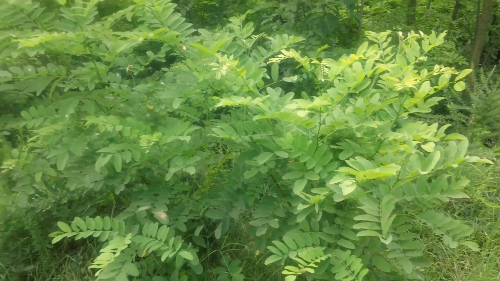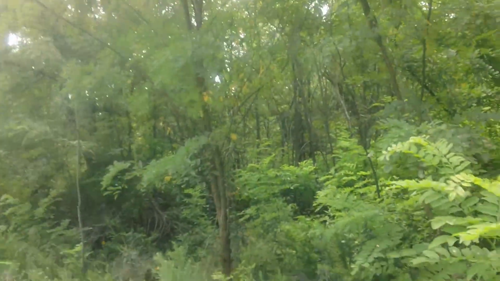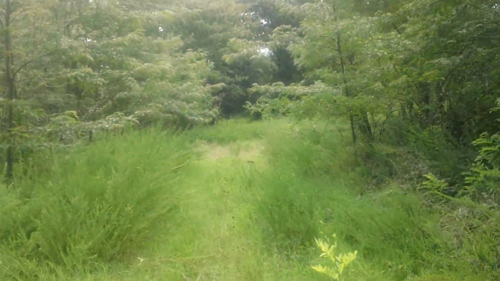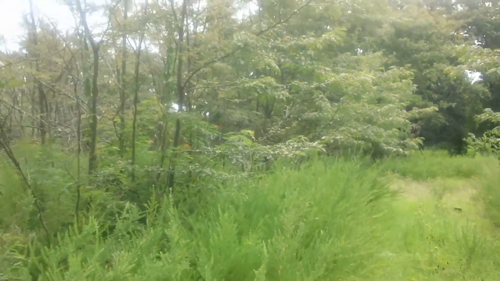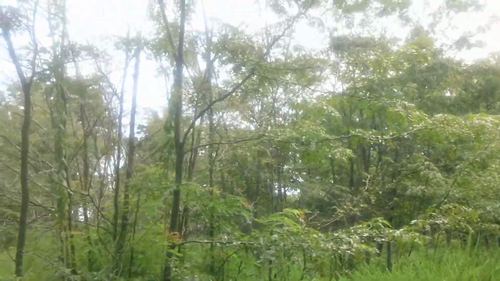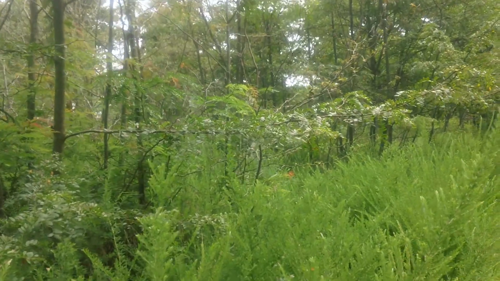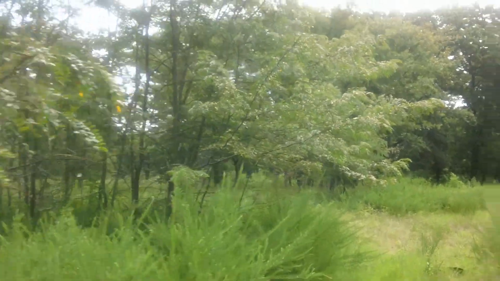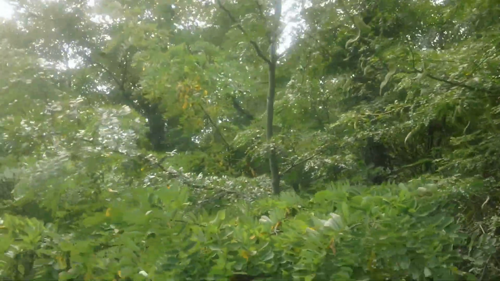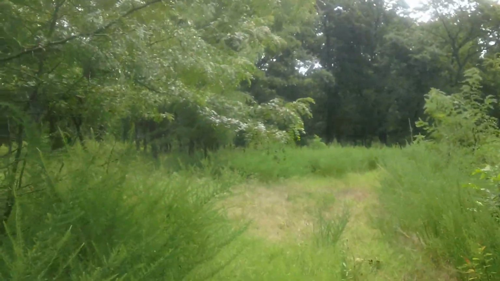This is a black locust right here, and so are all these trees, and they are all connected. That's why they're all in a clump. They are all connected underground. And the same thing is also true of this honey locust tree right here. There are several of them, and they're connected underground as well. Here's one, here's another, and they're probably all connected underground as well.